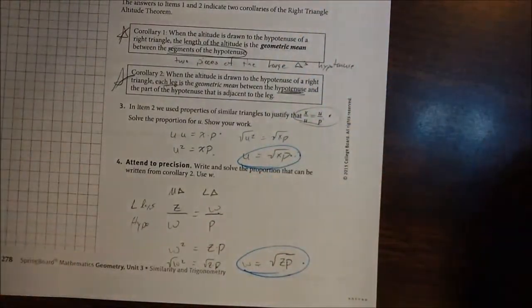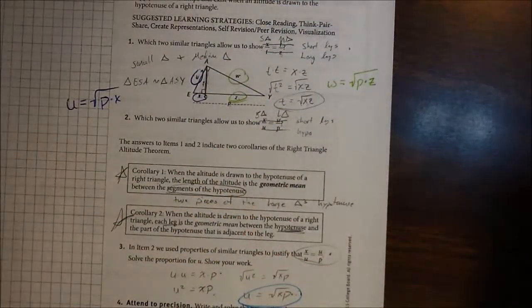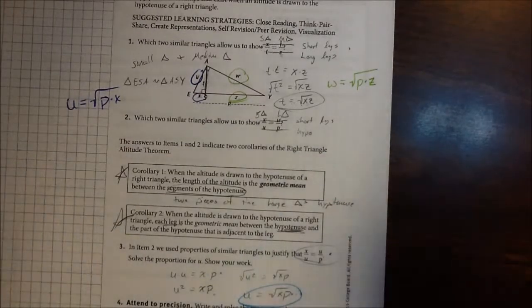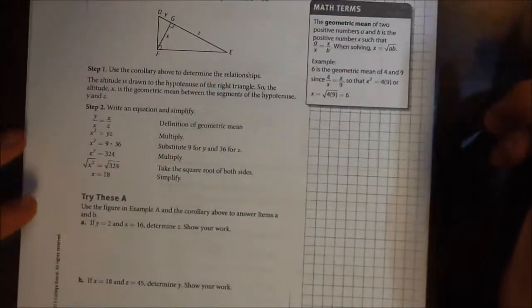But what you have to understand is that these proportions always work. So if you don't like these corollaries, then don't use them. Just simply use that these are three similar triangles, and these three similar triangles you will use to set up proportions and solve for missing side lengths. On the next page, it gives us this example, and you can walk through it.